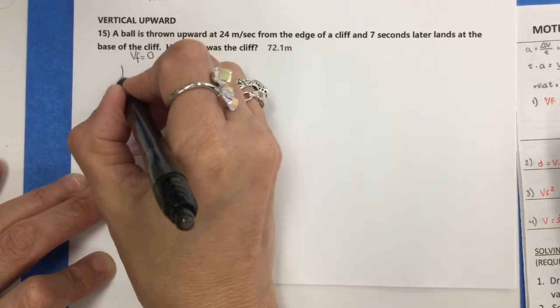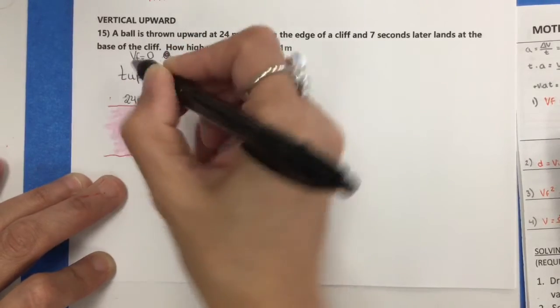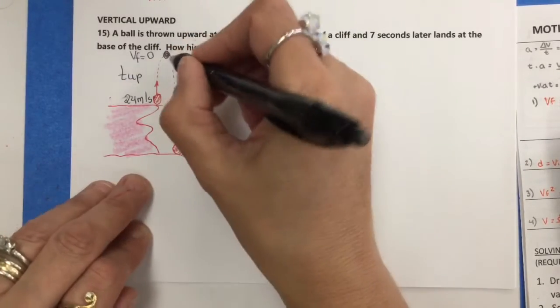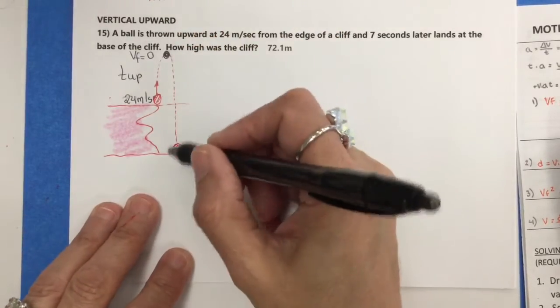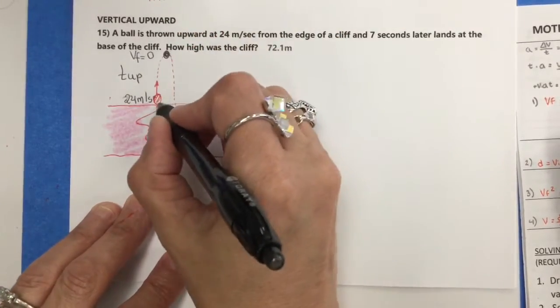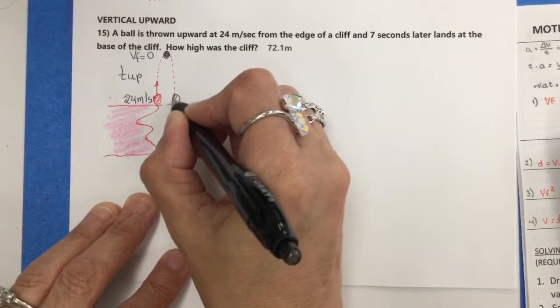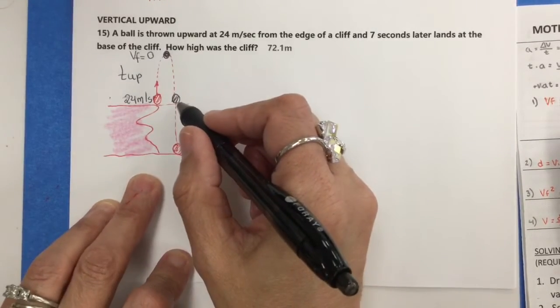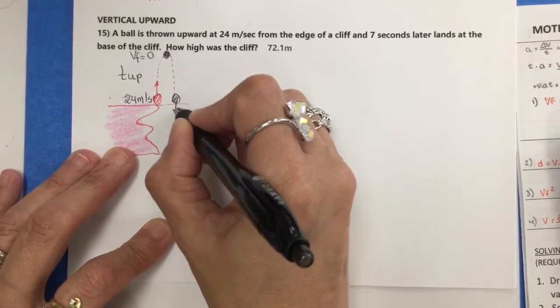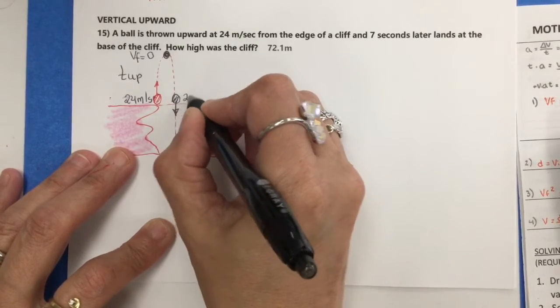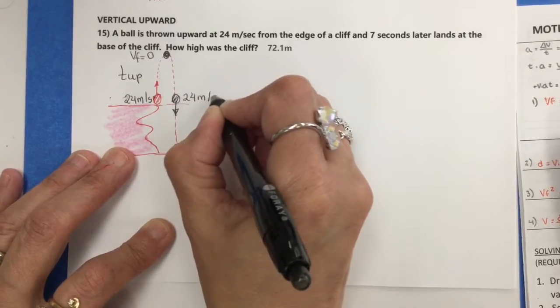And it's going to take a time up to go all the way where the velocity is going to be 0 and then change the direction. So when the ball is passing by the edge of the cliff again, where it actually starts, this velocity here will be exactly the same value.